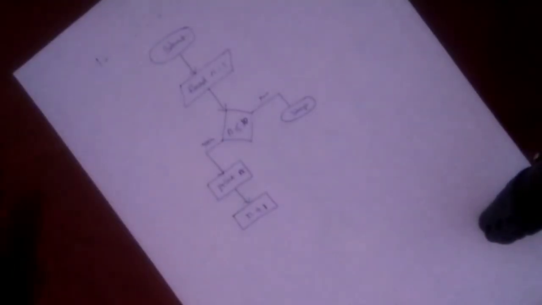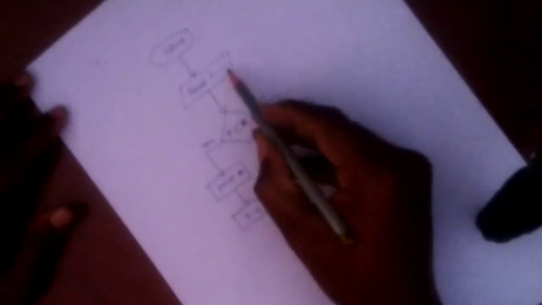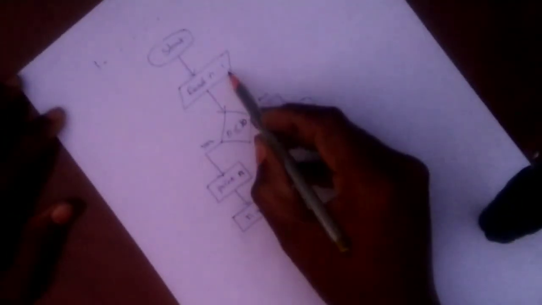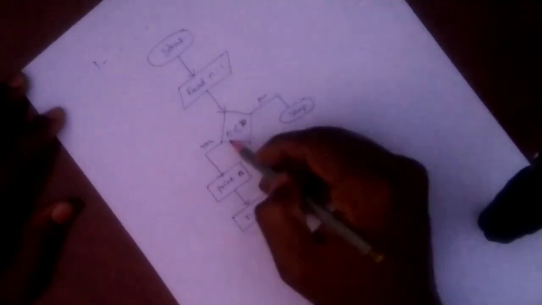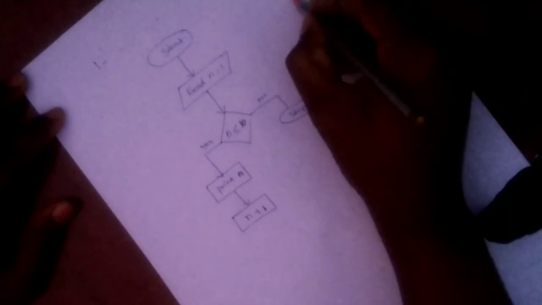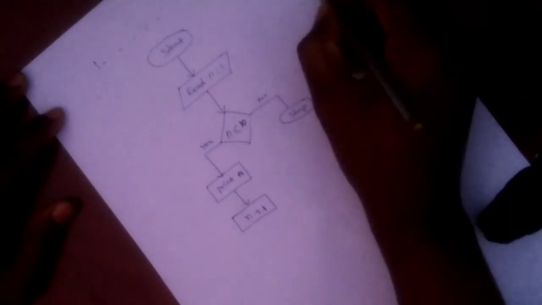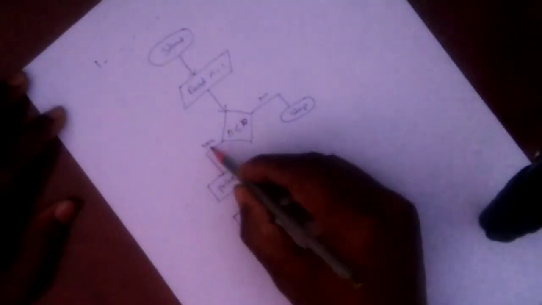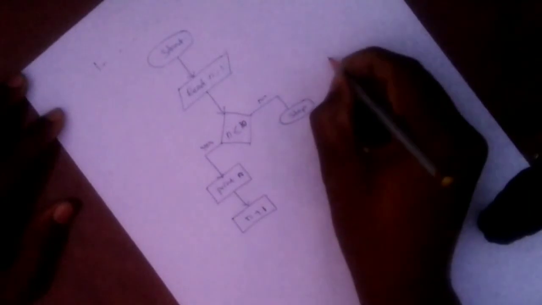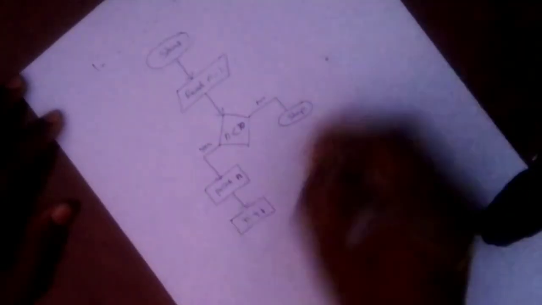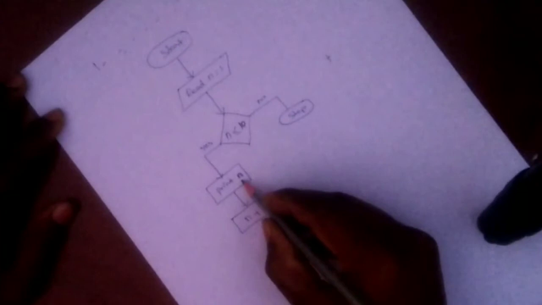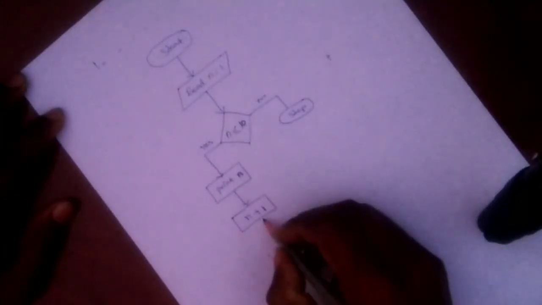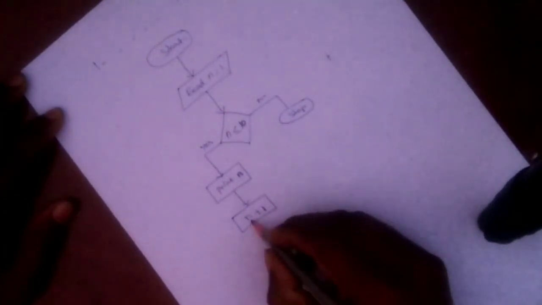How to run this flowchart? First the n value equal to 1. The n value is submitted here. 1 less than or equal to 10. 1 is smaller compared to 10. So the condition is true. So yes, print 1. Now I am writing here 1. And after, come to the next step, n plus 1.